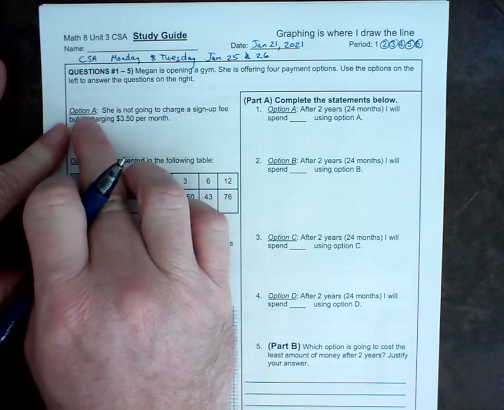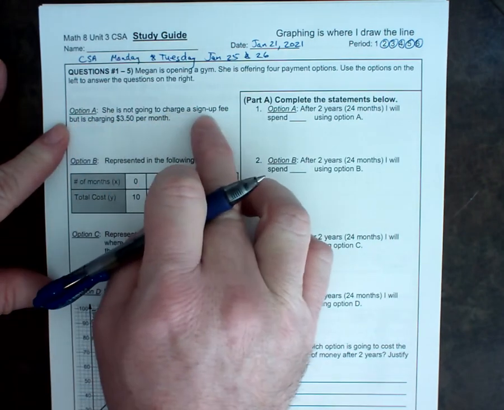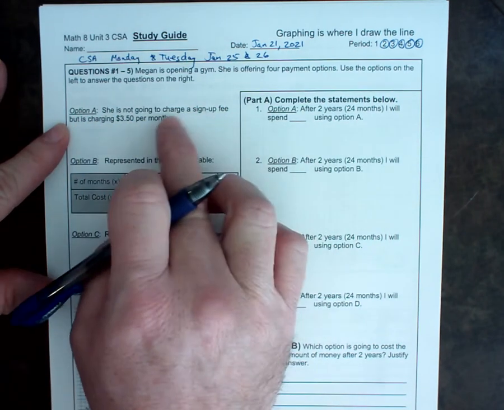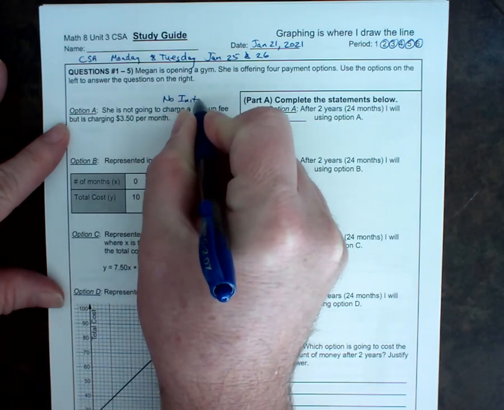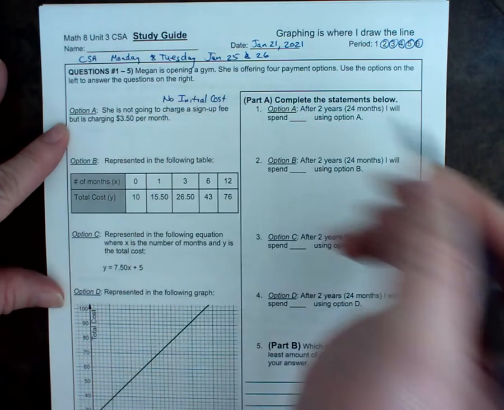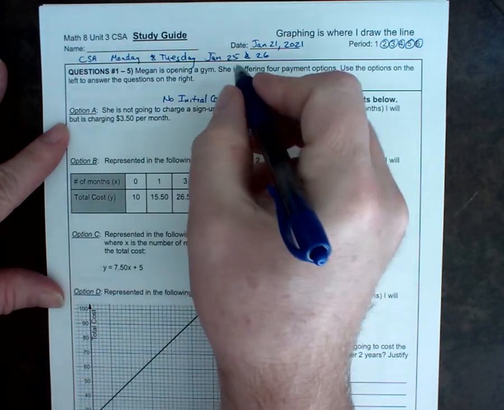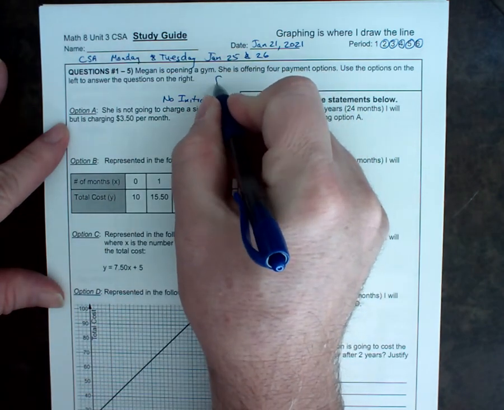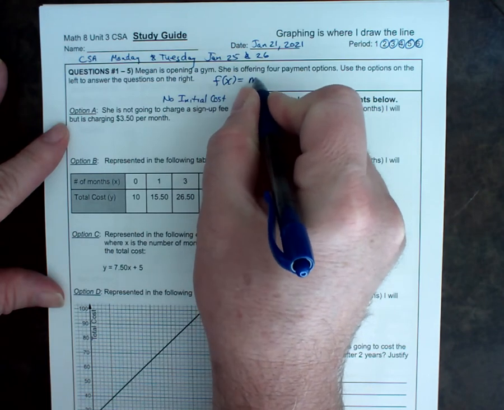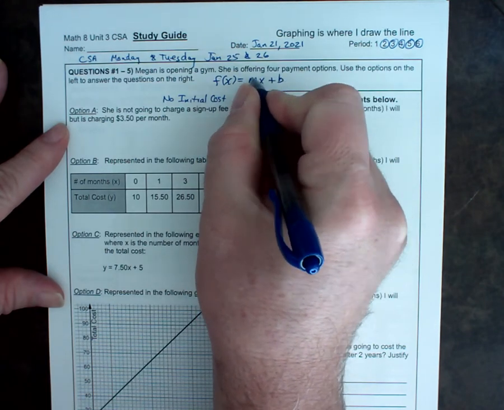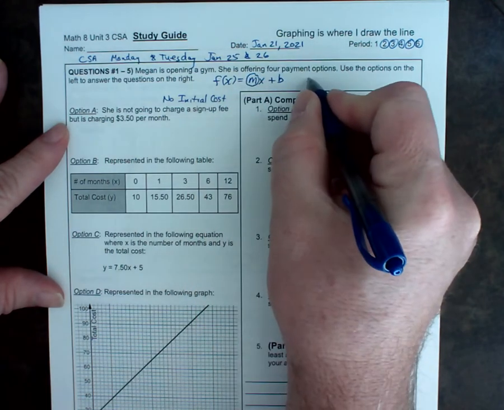Okay, here's option A. She's not going to charge a sign-up fee, so there's no initial cost. And we need to remember that for all these linear functions, we do function of x equals mx plus b. And there's 2 parts to that. m is the slope.